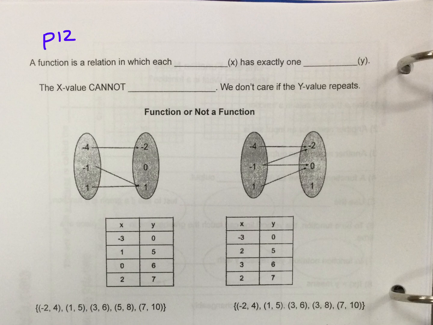So, a function is a relation in which each input has exactly one output. And that just means that the x value cannot repeat. We don't care about the y values.